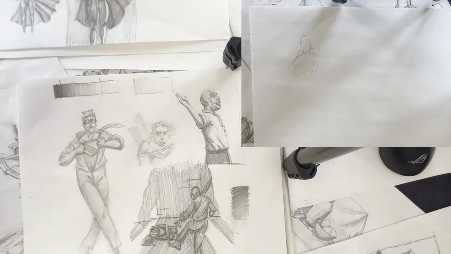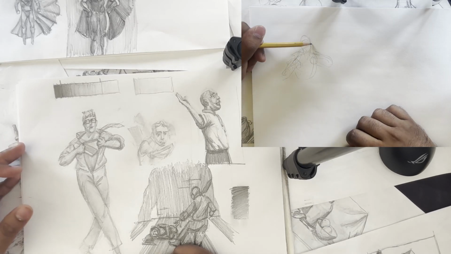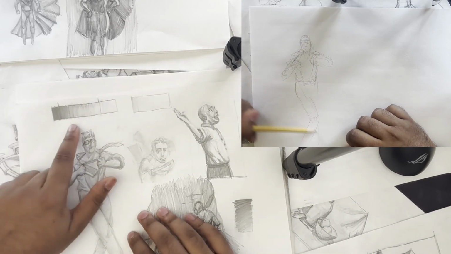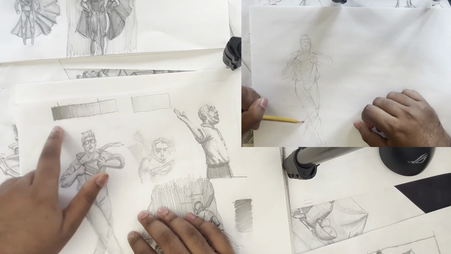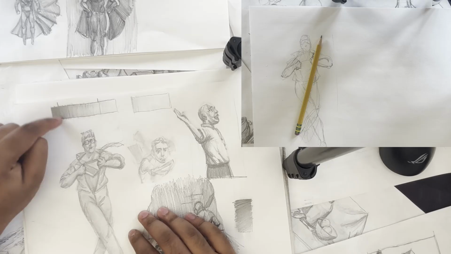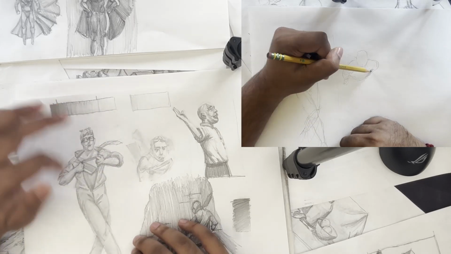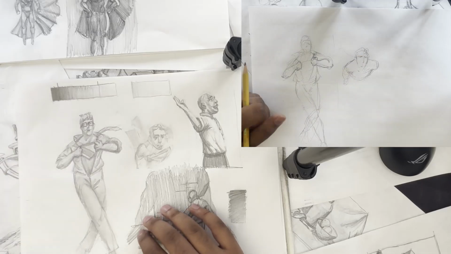It was value keys. So basically what a value key is, if you can see at the top here, I did a full value range from my darkest darks to my brightest bright. A value key is a very specific area within that range to depict the image you're trying to depict.